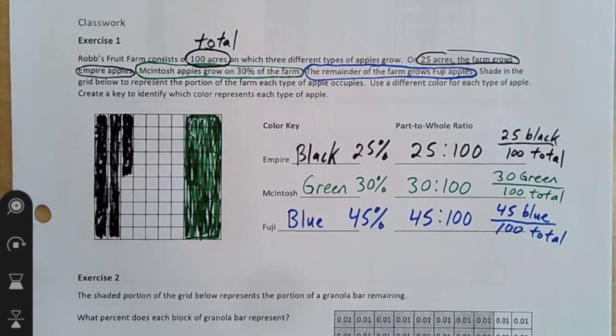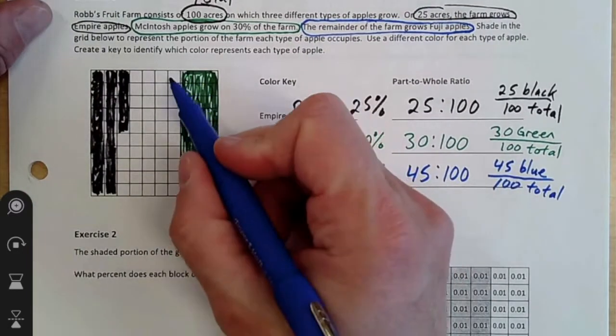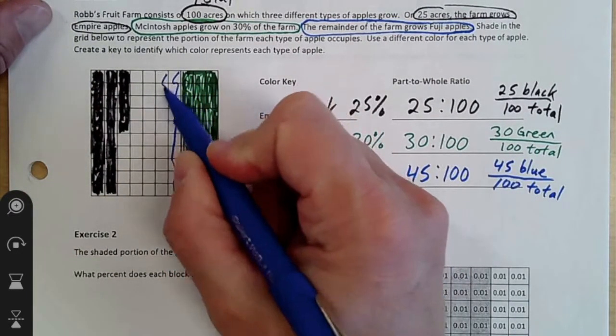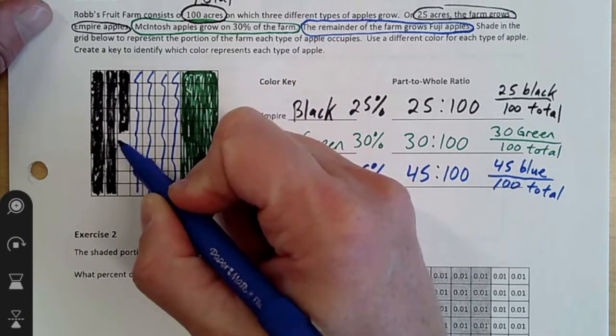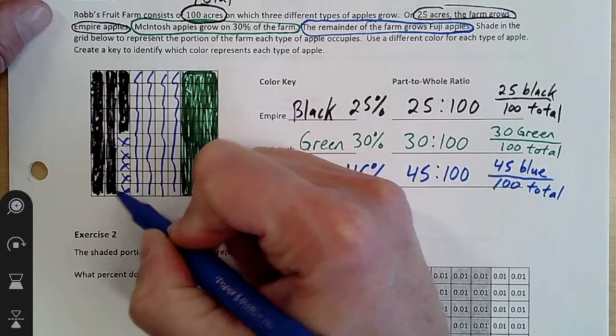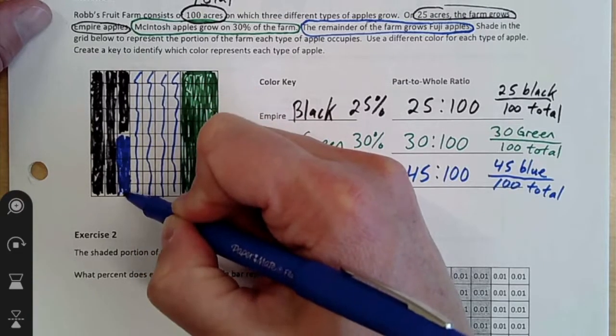And if I look, do I have 45 left to color in? I've got 1 whole column, 2, 3, 4, and then this is my last 5 here. So the last little bit would be our 45 blue.